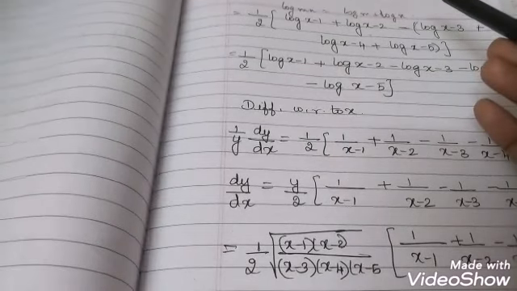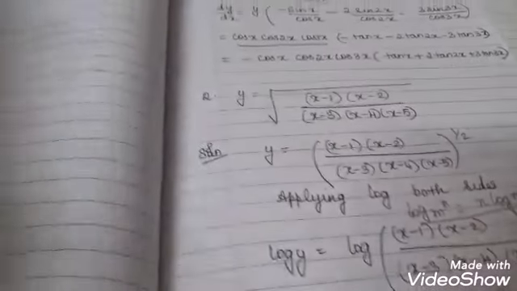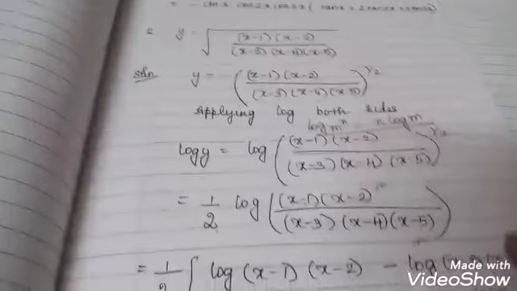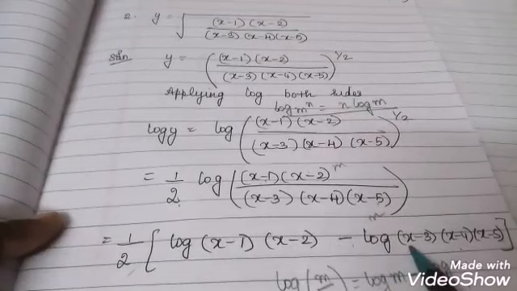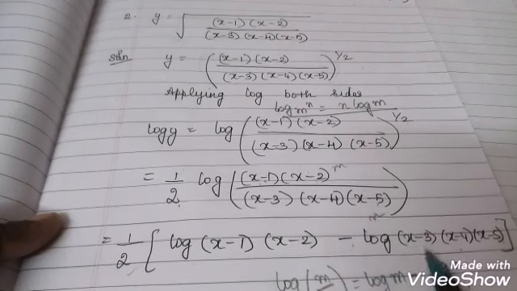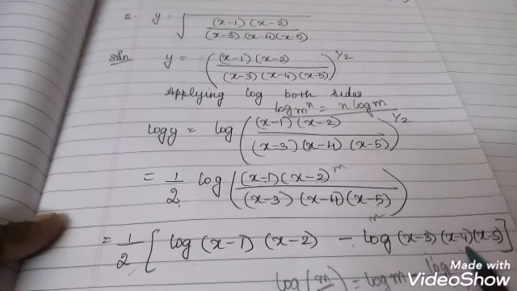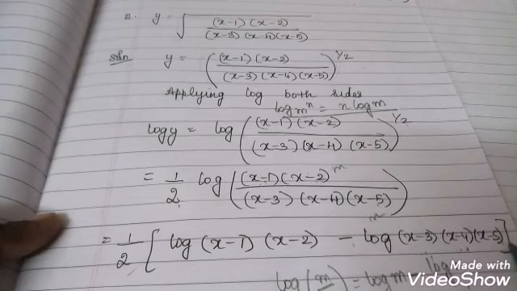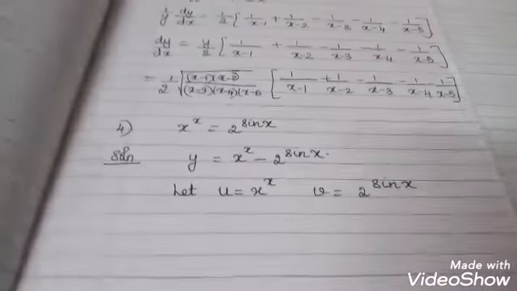On the previous page, what have you got? You have minus log of x minus 3 into x minus 4 into x minus 5. So again I can use that formula. So you'll have log of x minus 3 plus log of x minus 4 plus log of x minus 5. That's what I have written here.